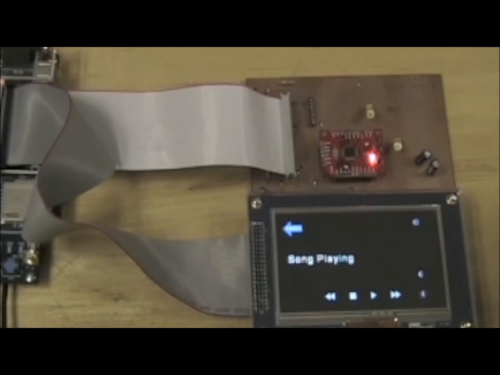The touchscreen is actually a Terasic touchscreen that is compatible with our DE2 board. It has touchscreen capability. Its resolution is 800 by 480, with 24-bit color capability. And it also connects to the DE2 board via a ribbon cable.